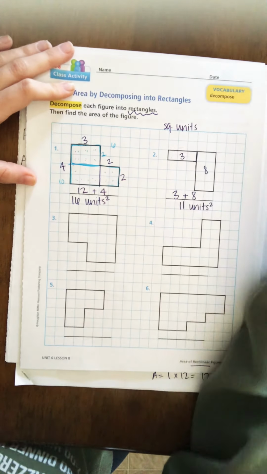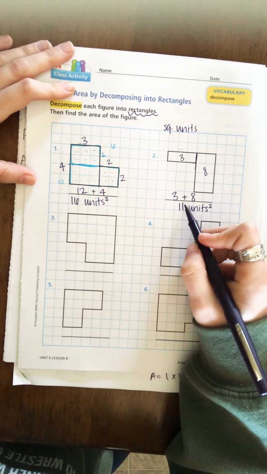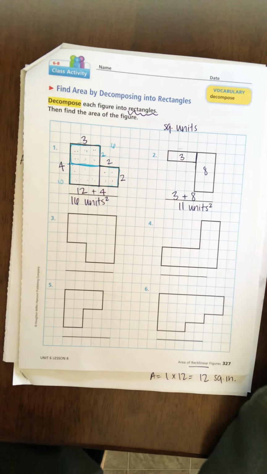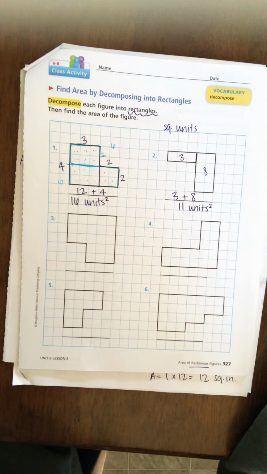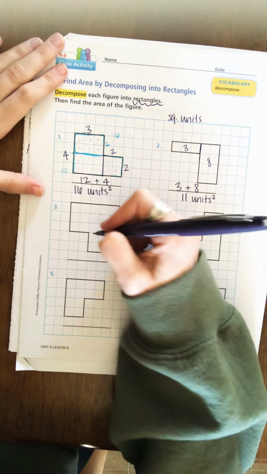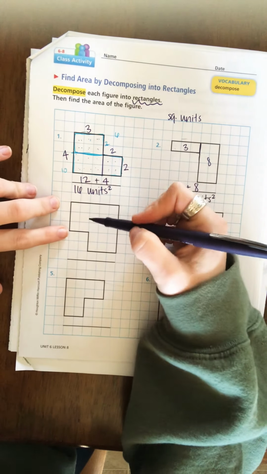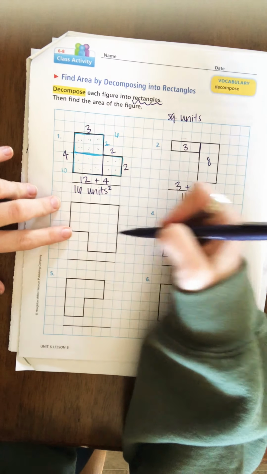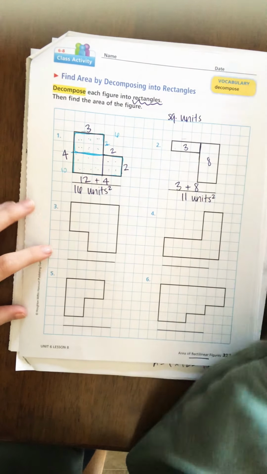Either way, as long as you're not writing the squared after the number, you're fine. Okay, I had a lot of that happening in class, and we have to break that habit. Okay, so this one down here, you could break it here, or you could break it into 3 if you really wanted to.